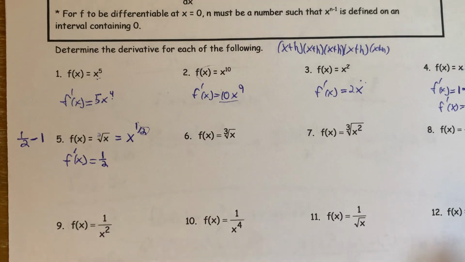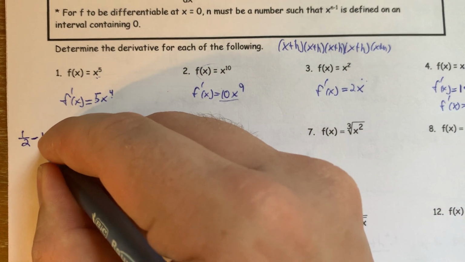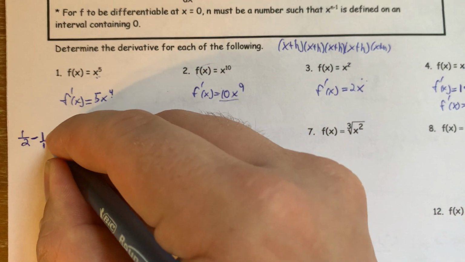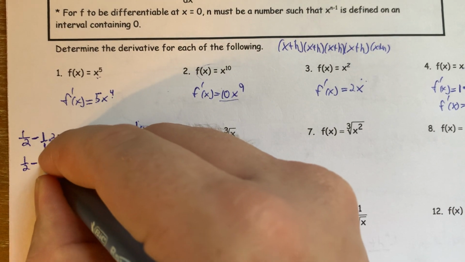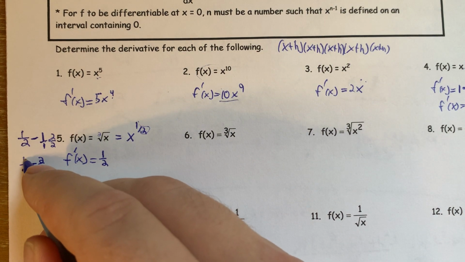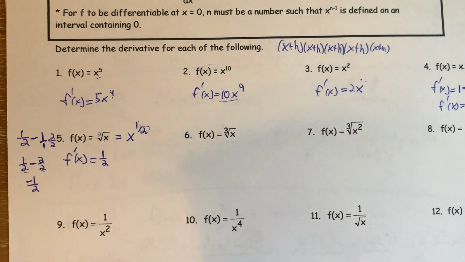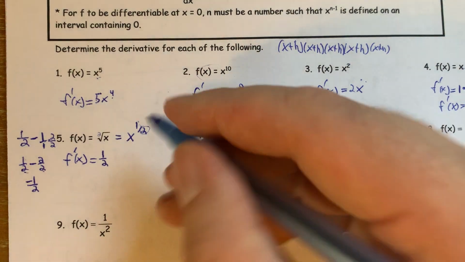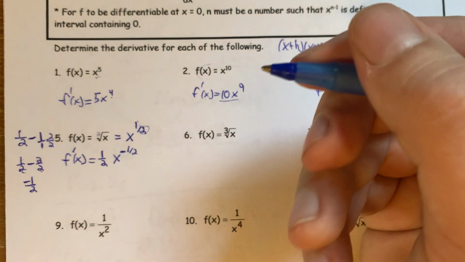When you're doing this with fractions, you need to have a common denominator. So 1 is 1 over 1. And to make it be a common denominator, we're going to multiply by 2 over 2. So we get 1/2 minus 2 over 2. And now that they have a common denominator, 1 minus 2 is -1 over 2. 1/2 minus 1 is -1/2. When we lower the power by 1, we get the -1/2 power.